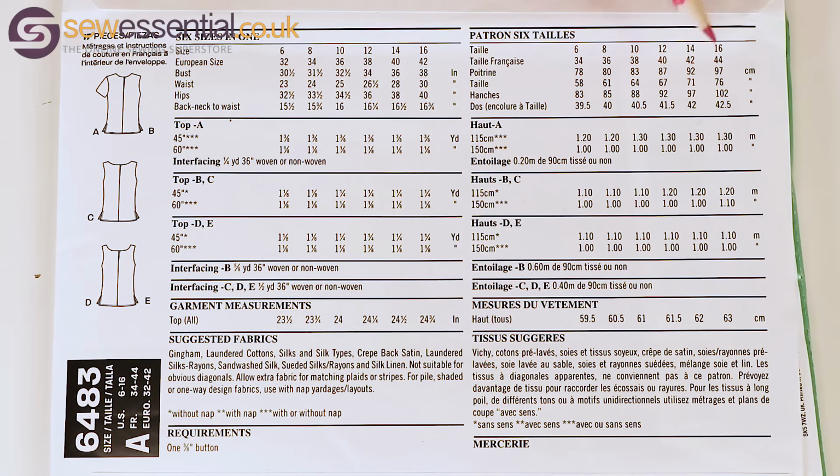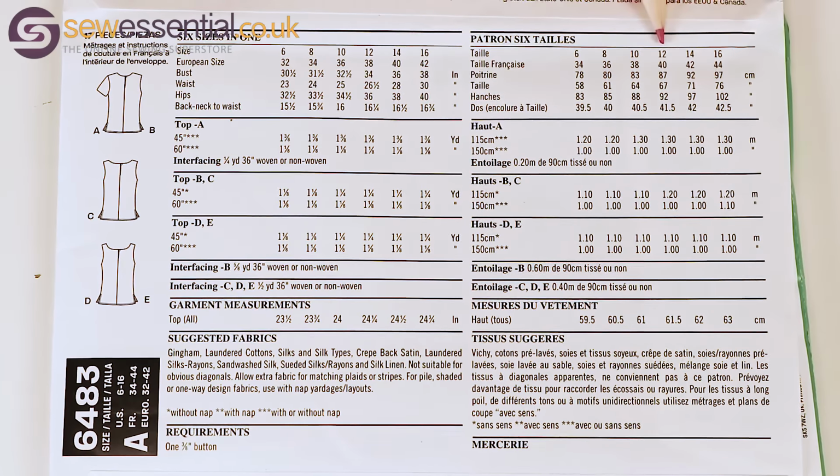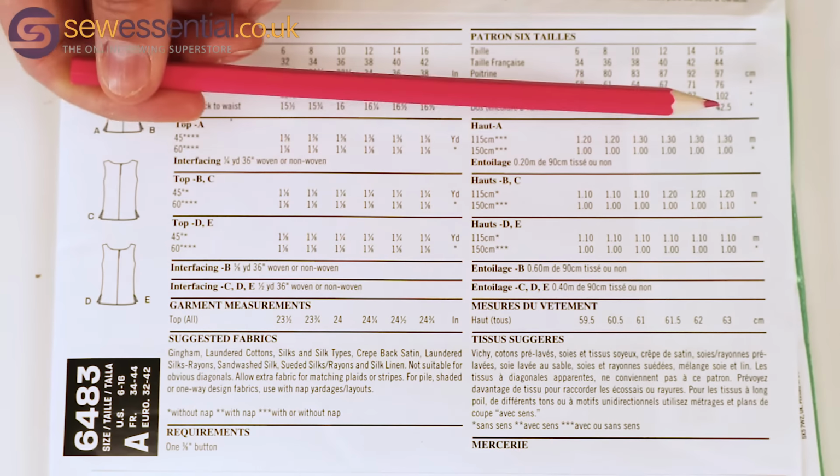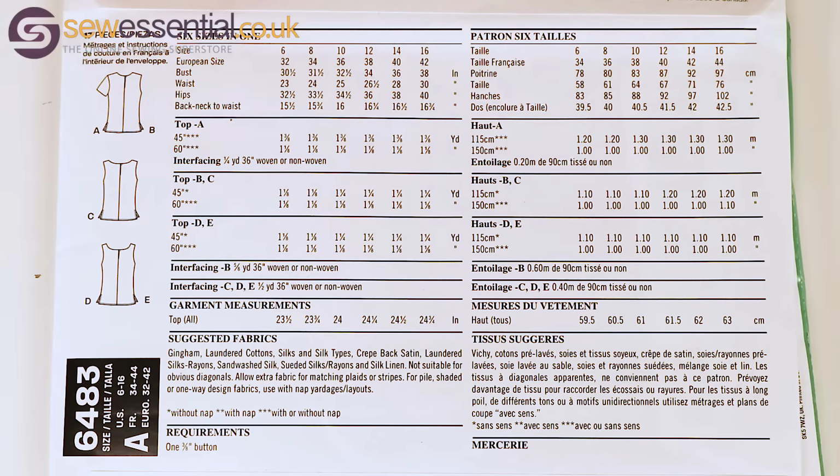So if I want to choose how much fabric I need to make this pattern, if you remember, I was a 12 at the bust and a 14 at the hips and waist. So I'm going to use the size 14 to choose how much fabric I need, because I need to make sure that I've got plenty and I'm not short at all.